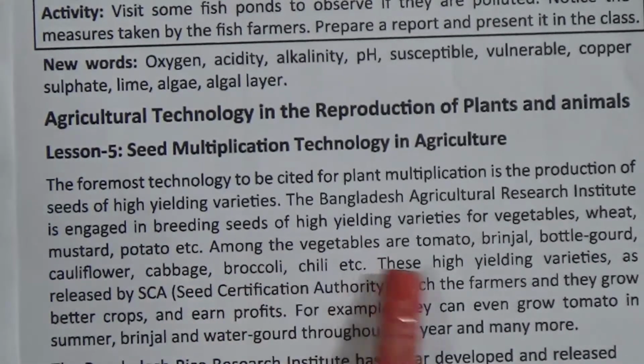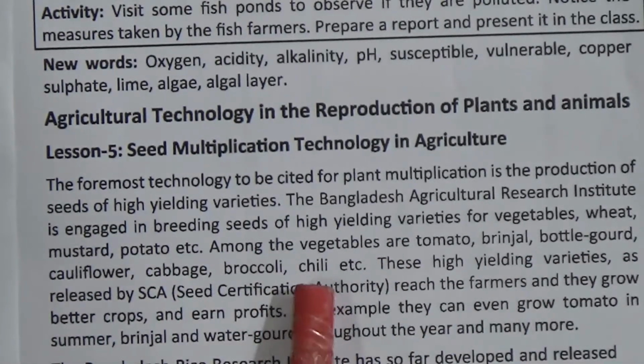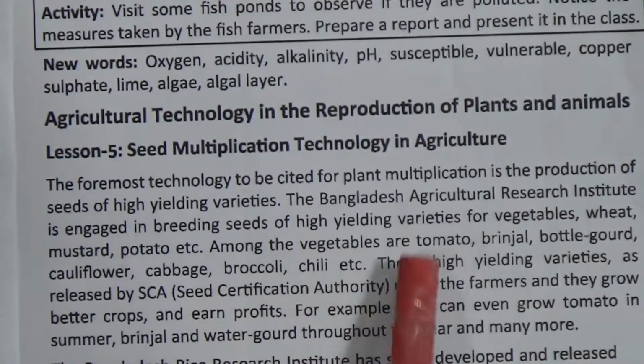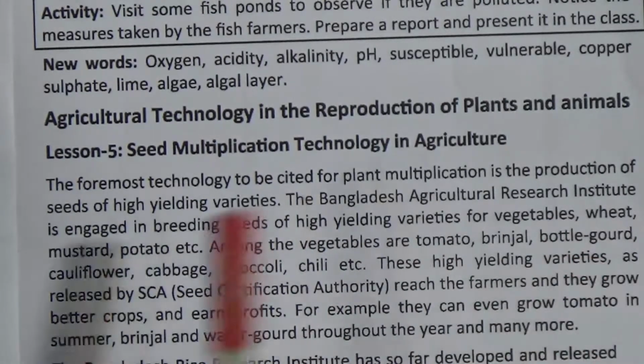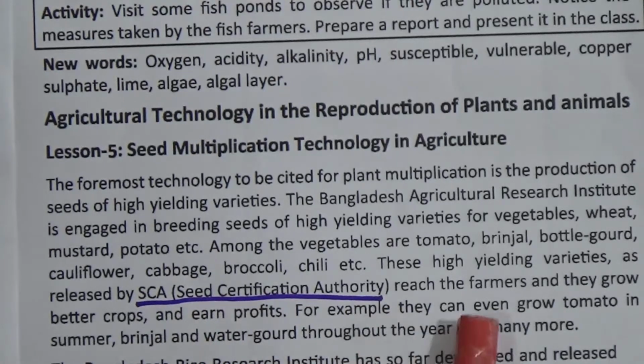Among the vegetables are tomato, brinjal, bottle gourd, cauliflower, cabbage, broccoli, chili, etc. These high-yielding varieties, as released by the Seed Certification Authority, reach the farmers and they grow better crops and earn profits. For example, they can even grow tomato in summer, brinjal and water gourd throughout the year and many more.